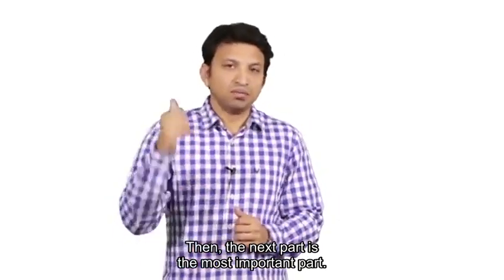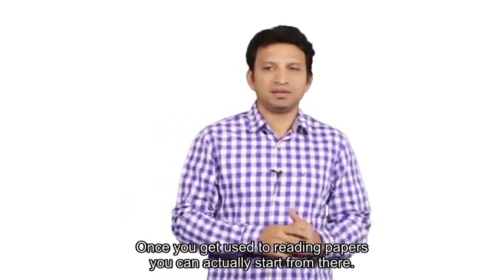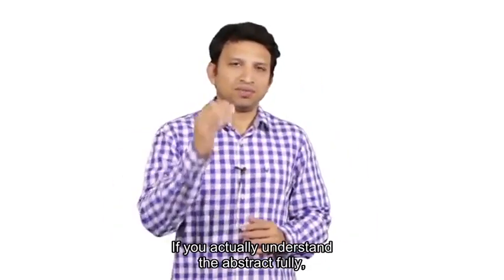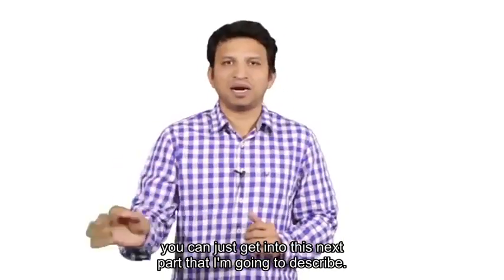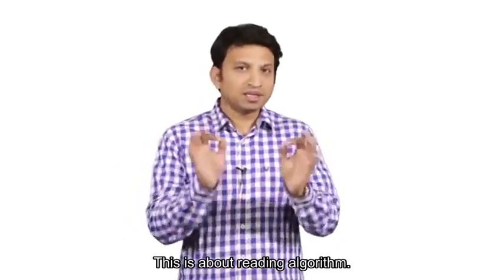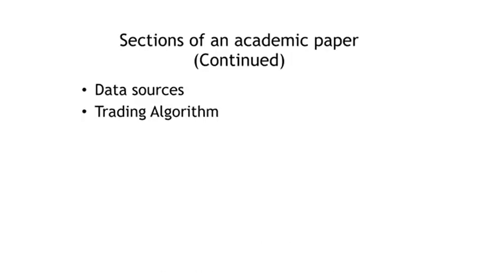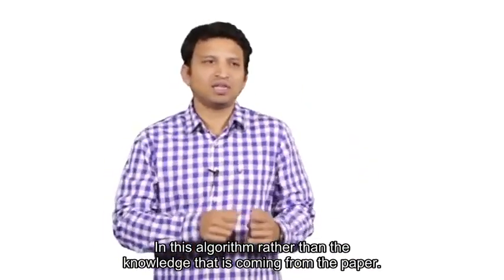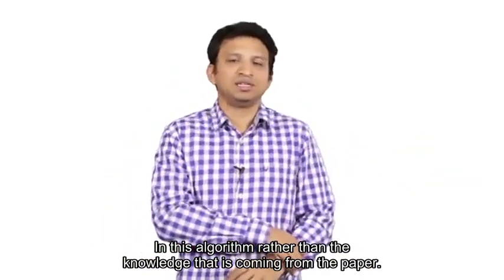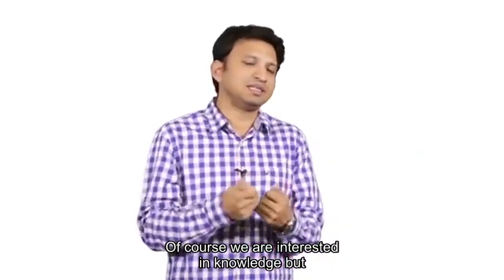Then the next part is the most important part. Once you get used to reading papers, you can actually start from there. If you actually understand the abstract fully, you can just get into this next part that I am going to describe. This is about the trading algorithm. That is why we are interested in the paper. From a trading point of view, our interest is more in this algorithm rather than the knowledge that is coming from the paper. Of course, we are interested in knowledge, but the primary interest is this algorithm.